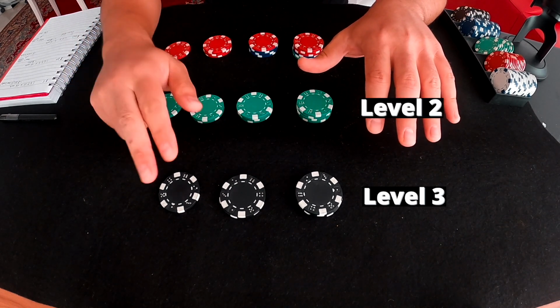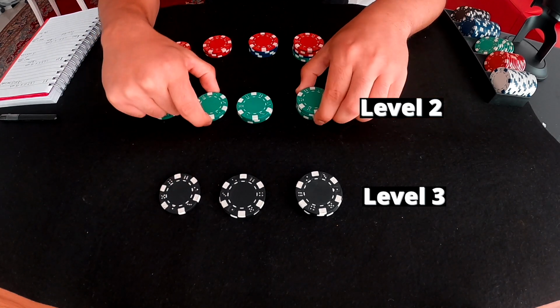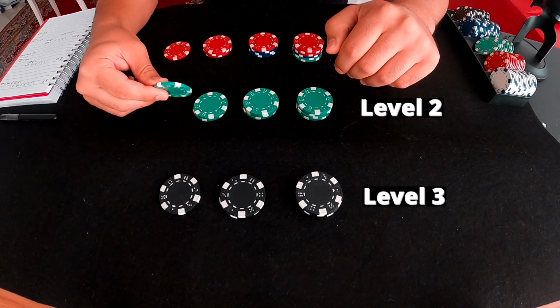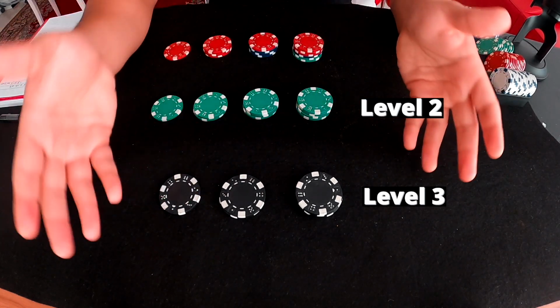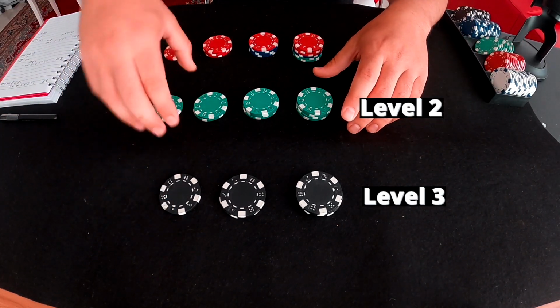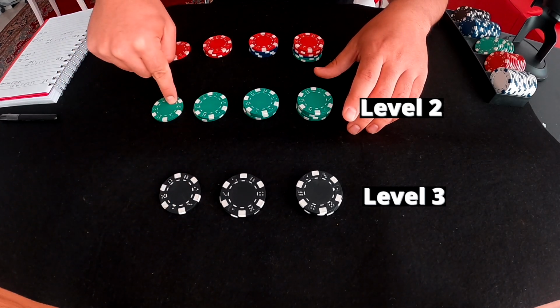So I took my $100 units, broke it down to make it a level 2 bet of $25 units. Now you're going to do the same thing. It'll depend what unit size you use. So level 3 bet is $100 units. Level 2 bets are $25 units.